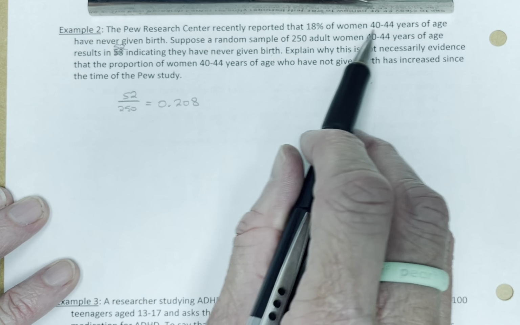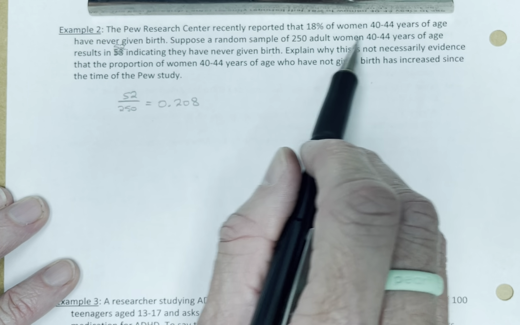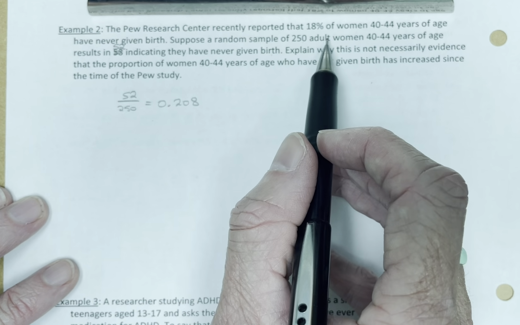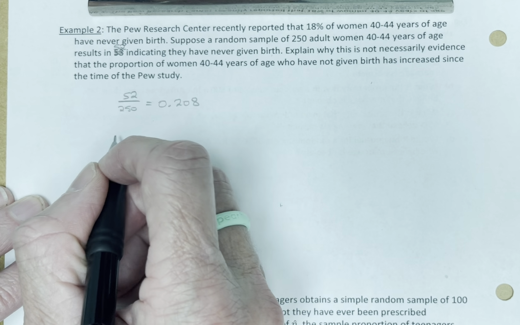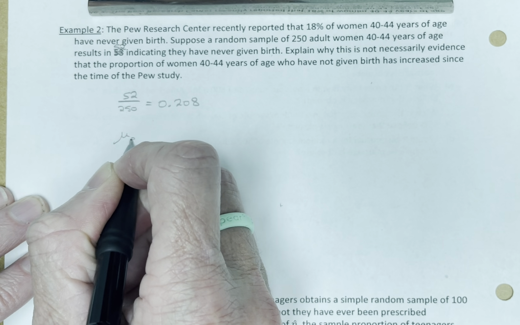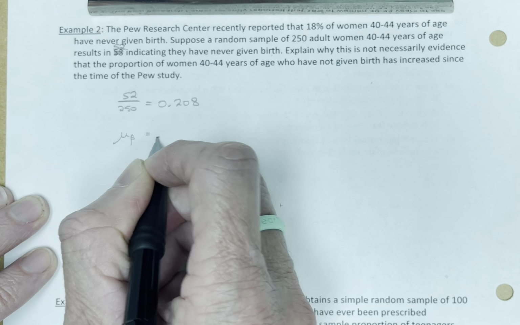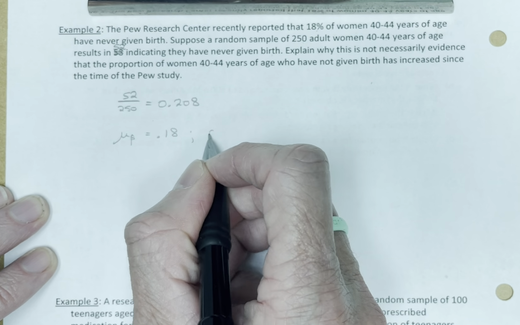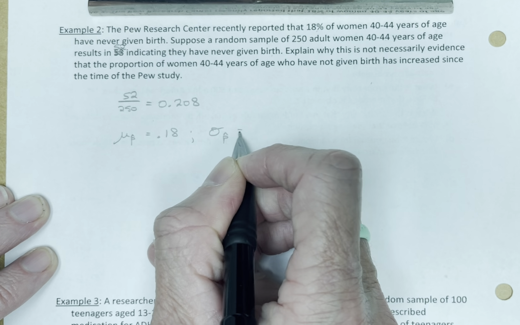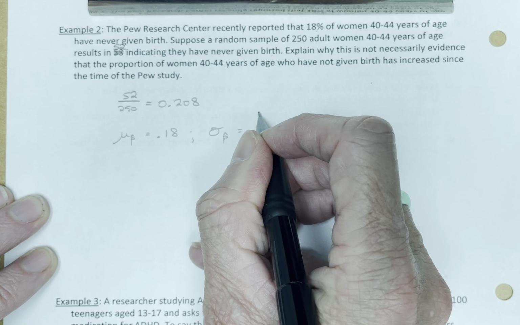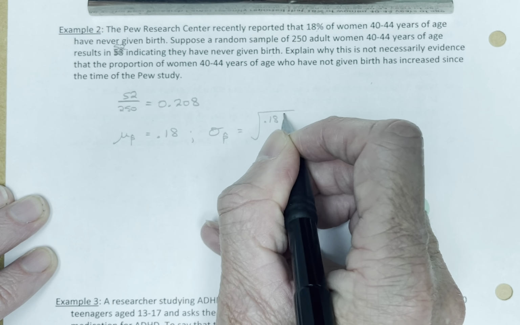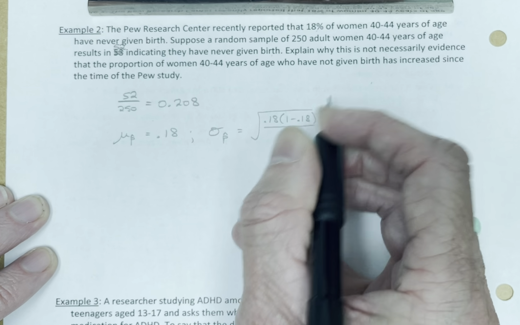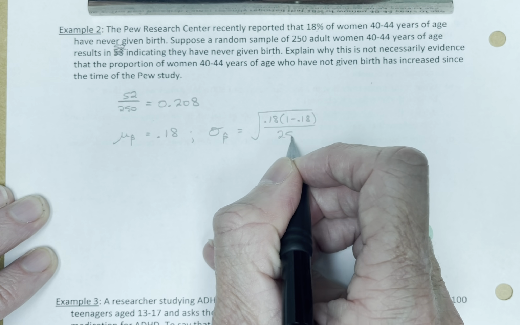And of course, 250 adult women is way less than 5% of the population, so we're normal, and so we can do our mu sub p hat. That's going to be 0.18. That's right here. And we can do our sigma sub p hat, our standard deviation, square root of 0.18 times 1 minus 0.18 divided by the sample size of 250.